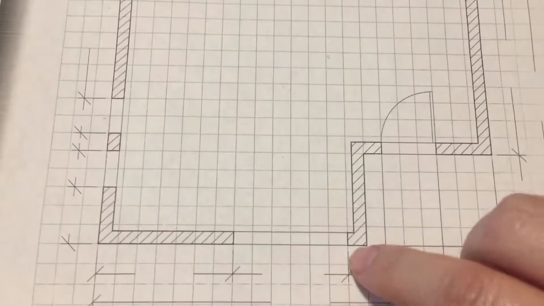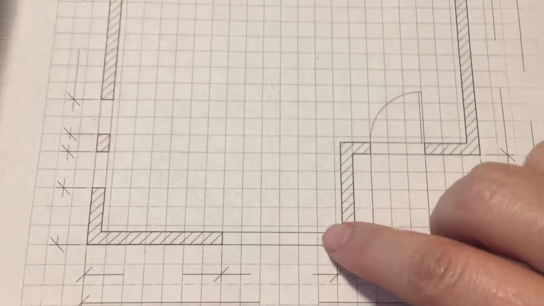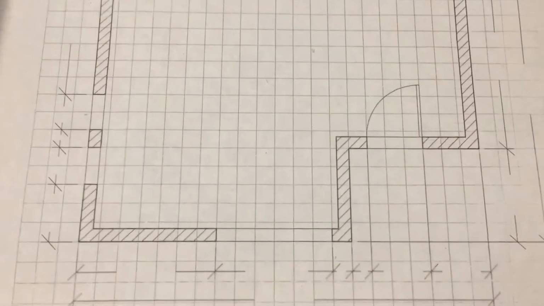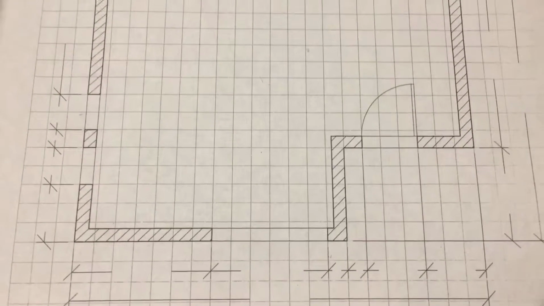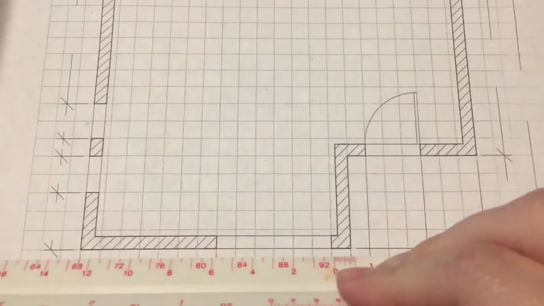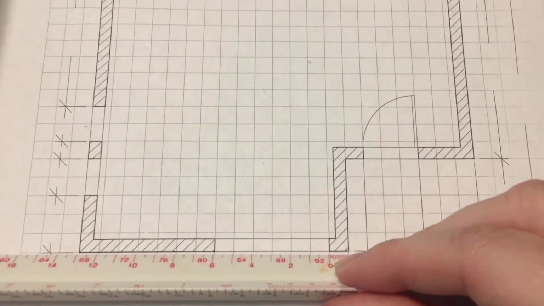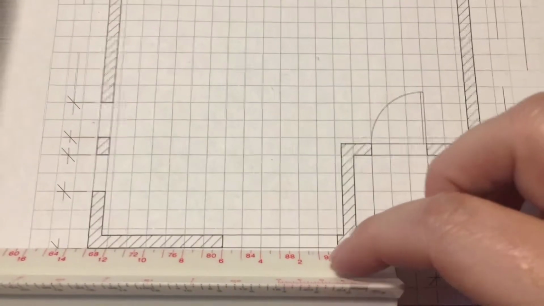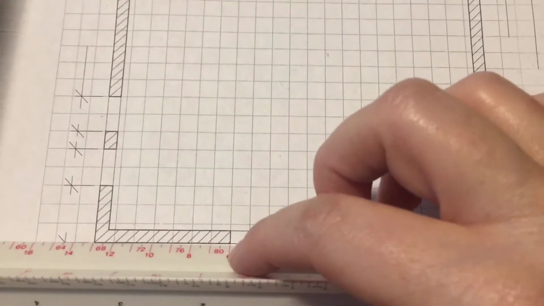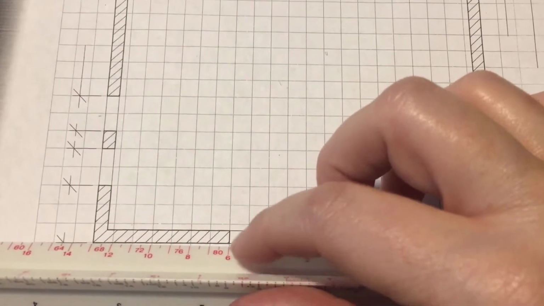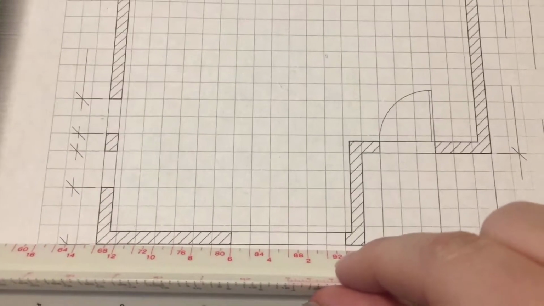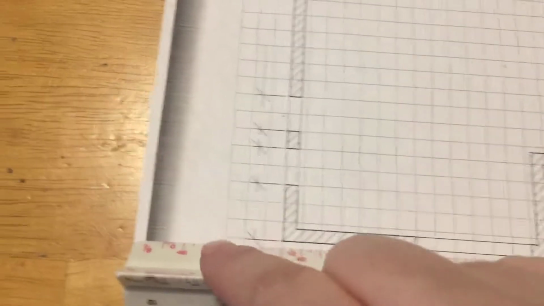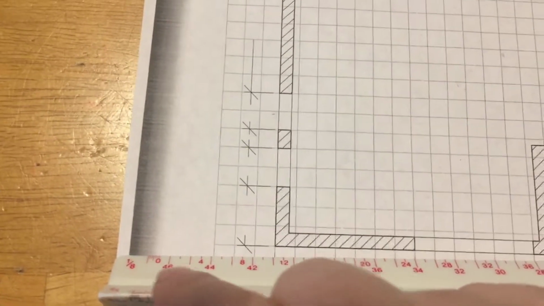Here's the window. Let's use the grid. It is 1, 2, 3, 4, 5, 6 grids wide, so it's 6 feet wide. Measuring with the scale, we take the 0, we line it up with one edge, and we measure over 2, 4, 6 feet. Okay, don't get confused by the other numbers. That 92 is from the other end of the scale where we're measuring with a 1/8 scale.